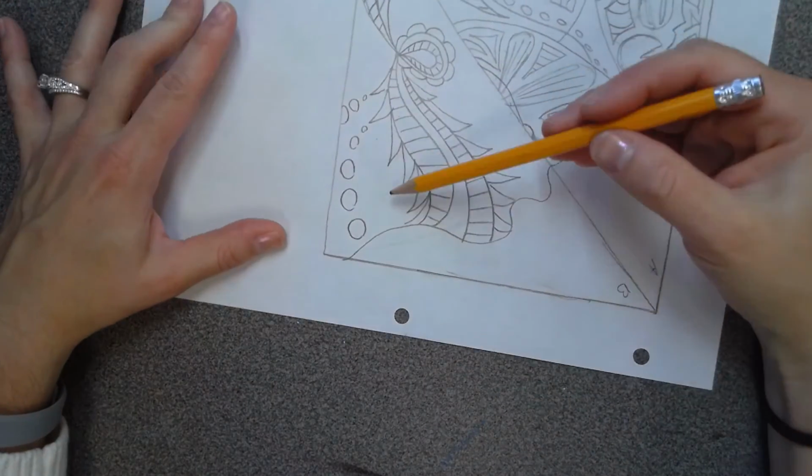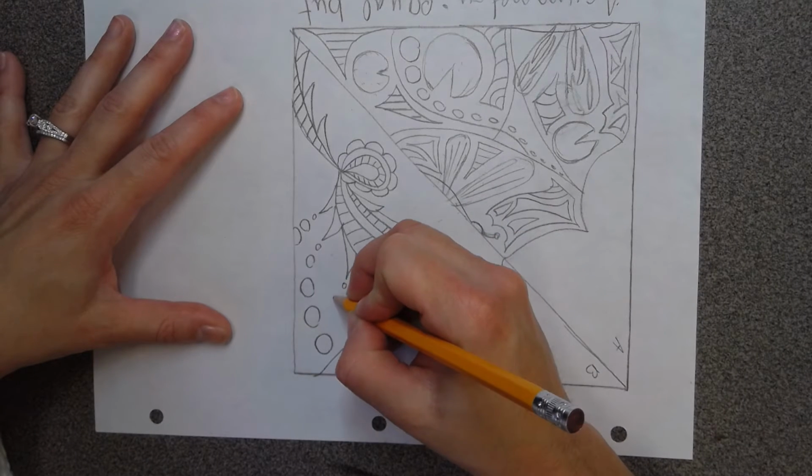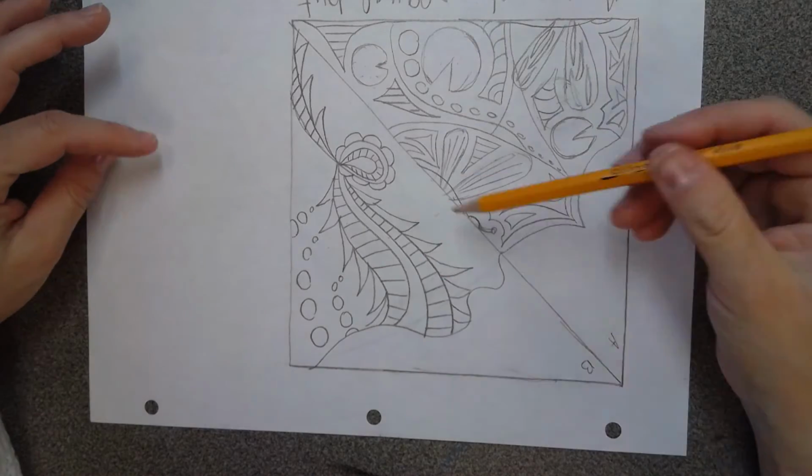I always like to make paths of circles. I'm not sure why. It's just something that I enjoy doing, so I'm going to add some of those here. But I don't want to go overboard.